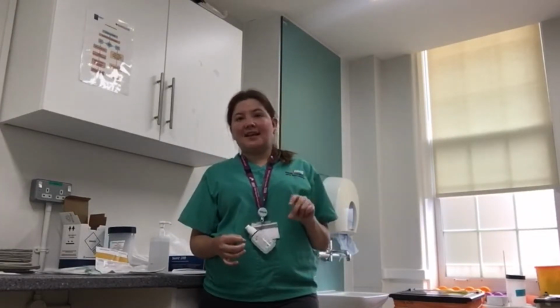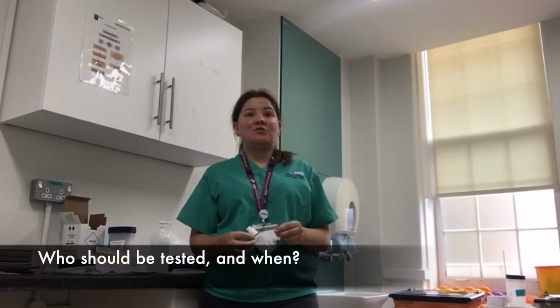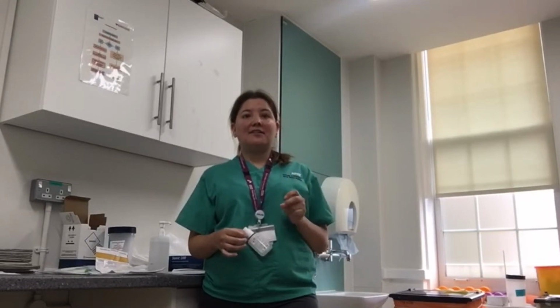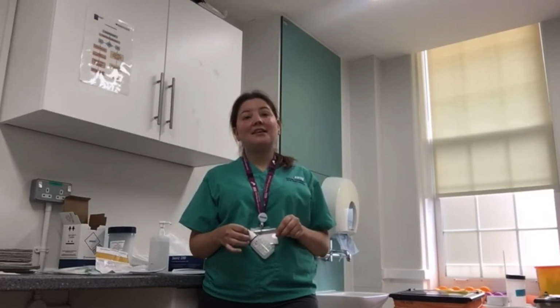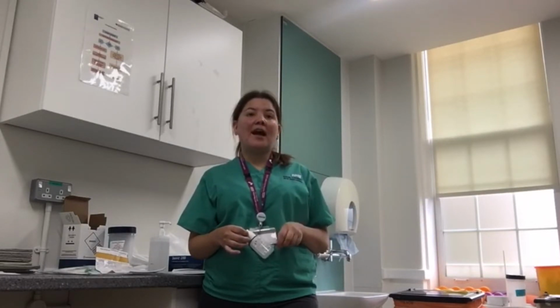Who should be tested and when? In line with national guidance, all patients newly admitted to hospital should be tested for COVID-19. Ideally, we should carry out the test as early as possible once a decision to admit has been made. This is important to reduce the level of infection and ensure that patients are provided with the best care in the right environment. This can be carried out in a variety of settings, including the community, the patient's own home, and A&E.